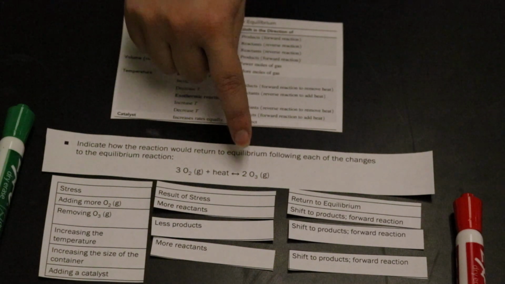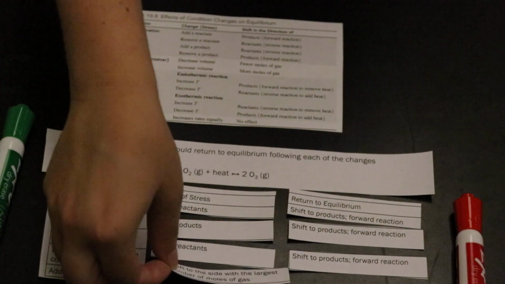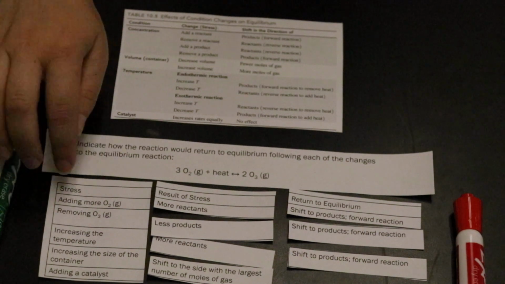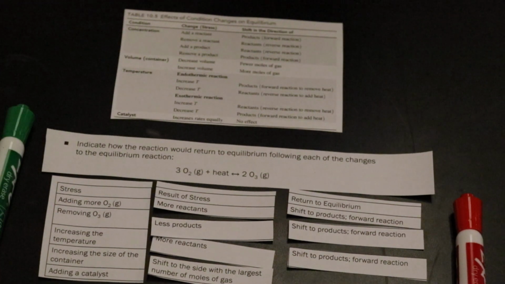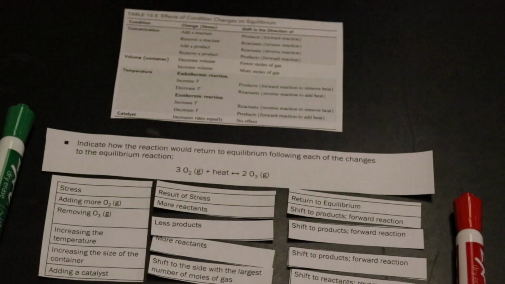So if I increase the size of my container, my rule says that I want to shift toward the side that has the greatest number of moles of gas. In this case, our reactants have the greatest number of moles of gas. So our reaction is going to shift towards the reactants, or towards the reverse.